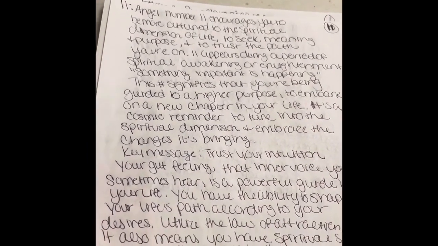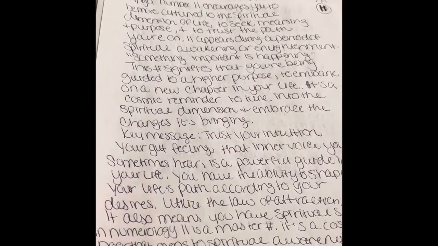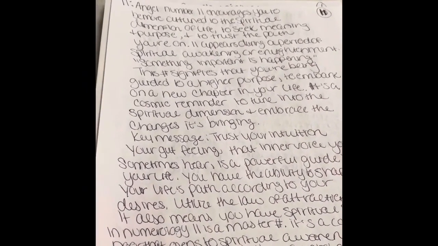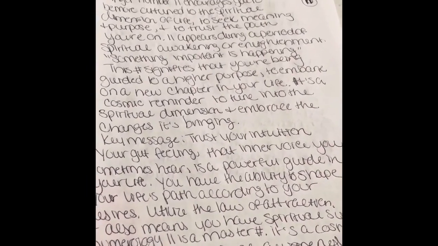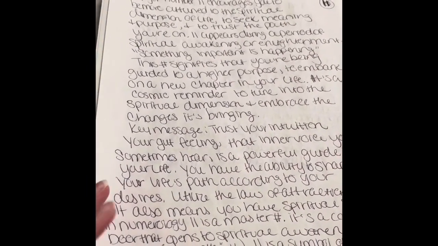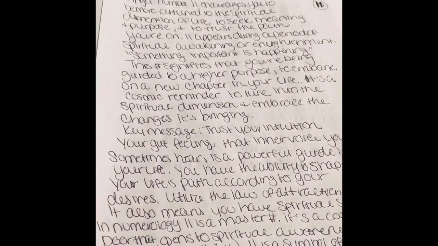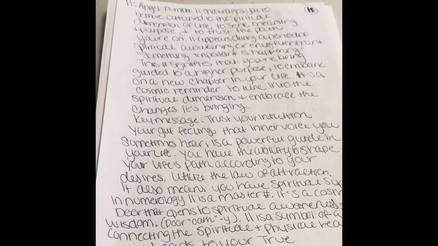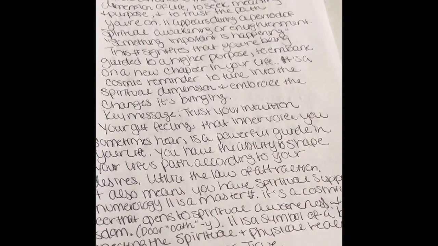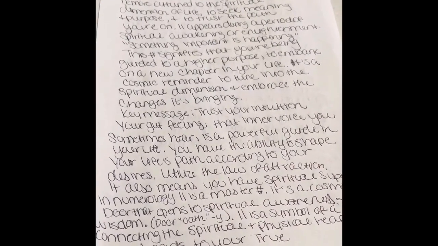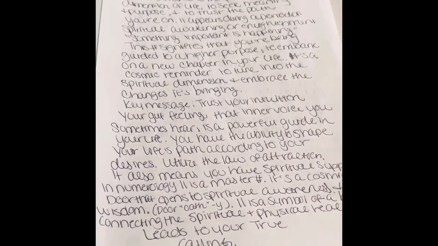11 appears during a period of spiritual awakening or enlightenment. Something important is happening. This number signifies that you're being guided to a higher purpose, to embark on a new chapter in your life. It's a cosmic reminder to tune into the spiritual dimension and embrace the changes it's bringing. The key message is to trust your intuition, your gut feeling. That inner voice you sometimes hear is a powerful guide in your life. You have the ability to shape your life's path according to your desires. Utilize the law of attraction.